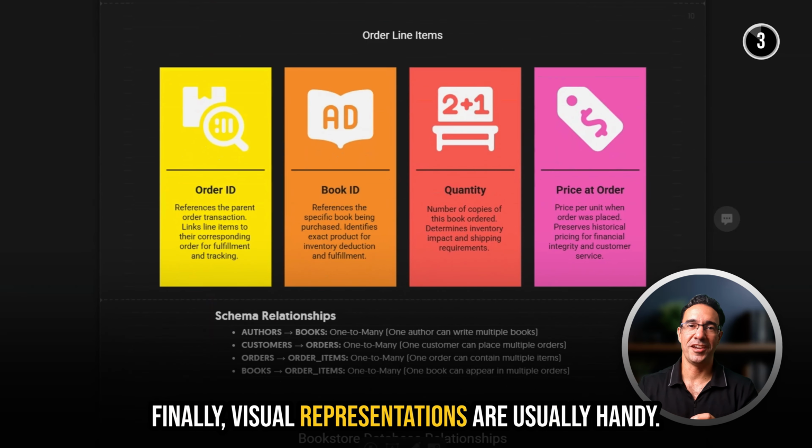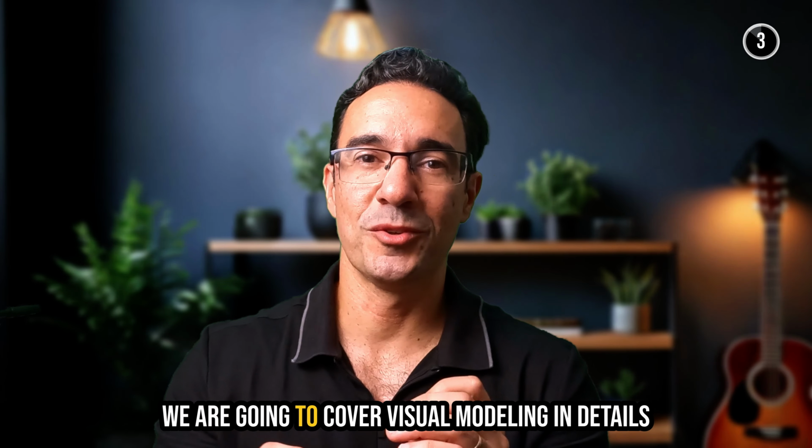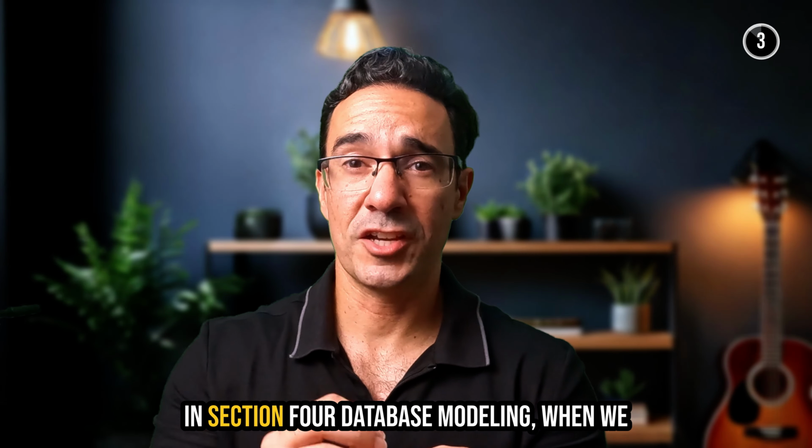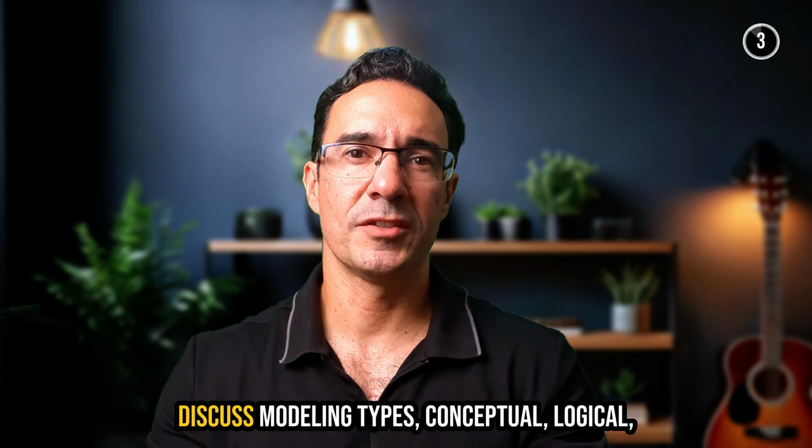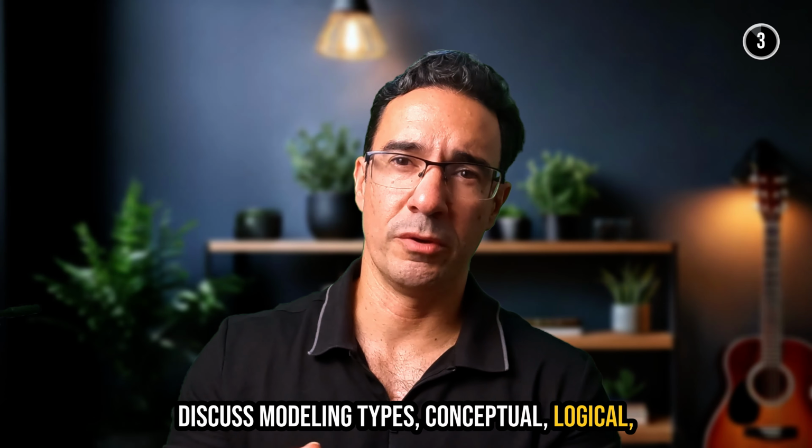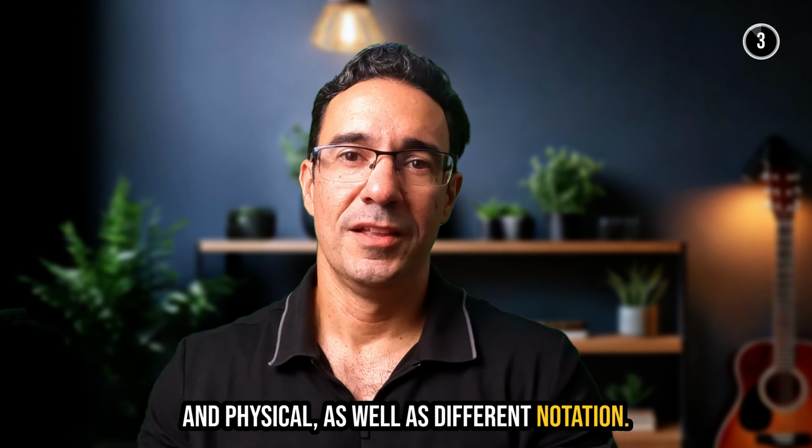Finally, visual representations are usually handy. We are going to cover visual modeling in detail in Section 4, Database Modeling, when we discuss modeling types, conceptual, logical, and physical, as well as different notations.